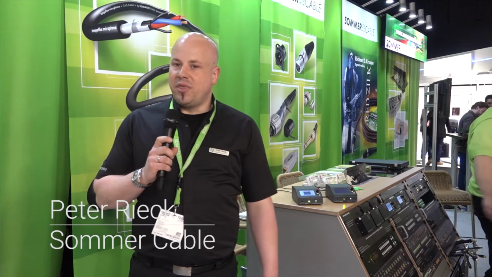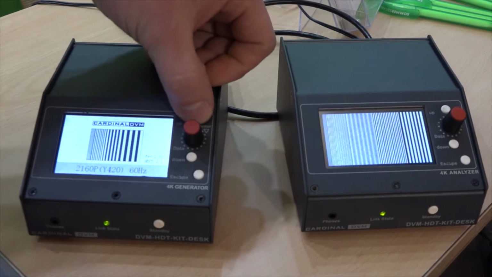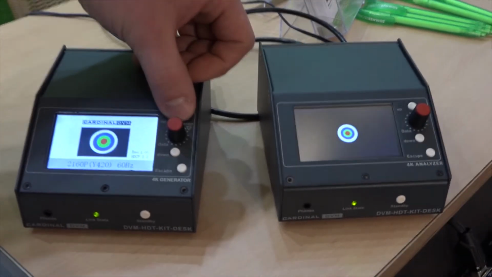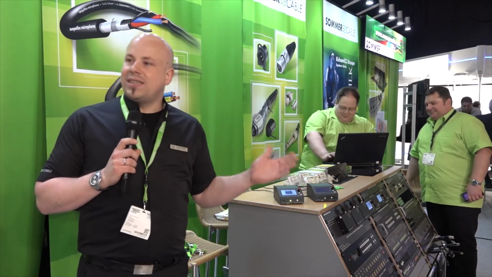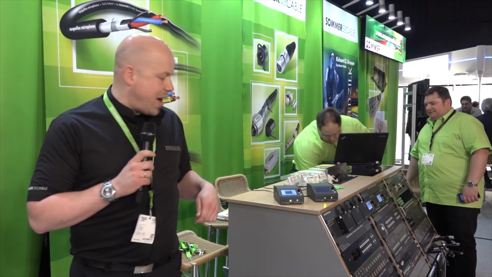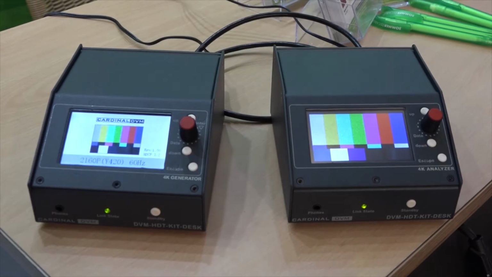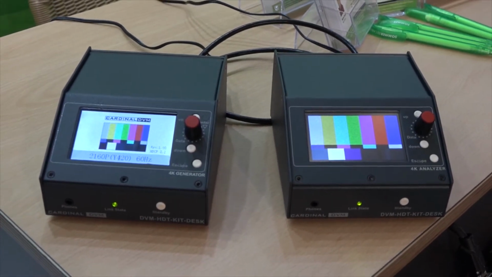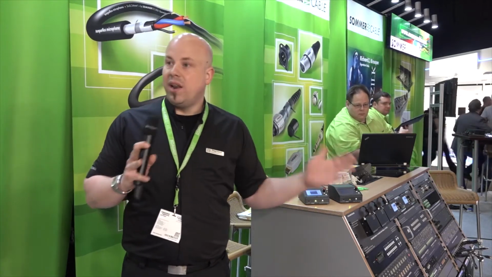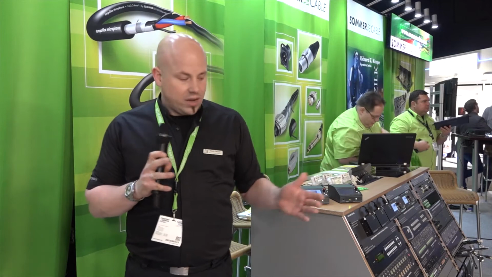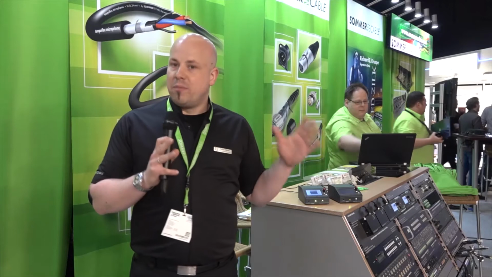We introduced here at the ISE our HDMI 2.0 tester. It's our own brand, we call it Cardinal DVM. The desktop version is with an integrated battery, so you can use it in the field with more than 6 hours working time on battery power. We integrate a little 3-inch display inside. You got a generator, you got an analyzer, you got power supplies, and you also get HDMI cables and a foam inlet for your tool case or your rack. And the other version is the rack mount version without the battery, but with the possibility to mount it in a rack.